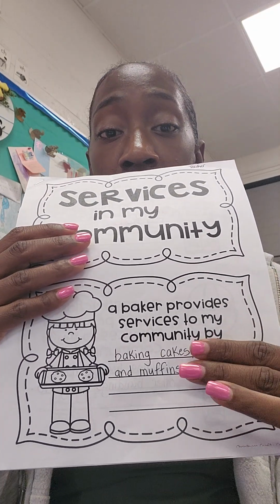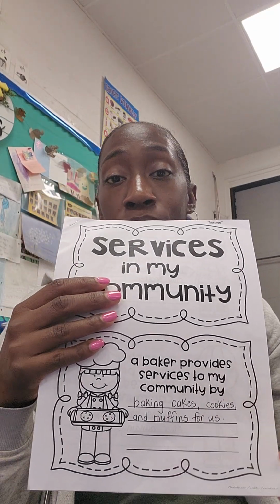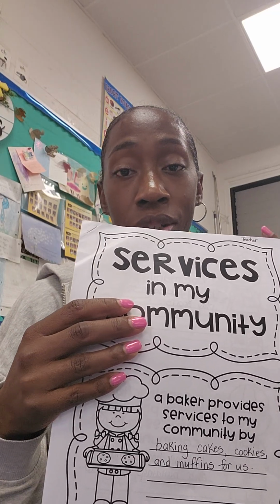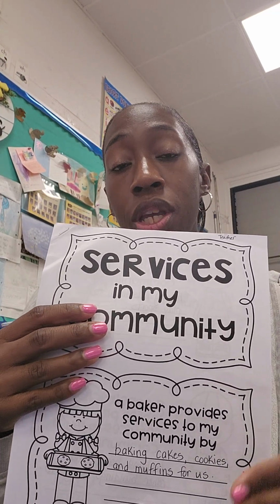I have this activity. I filled in the first one just to give them an idea of how this should be done and to get their thoughts going on the rest of the pages that we do. Before we get started, I want to ask you all, remember when we talked about community? What did we say a community is? What is a community?